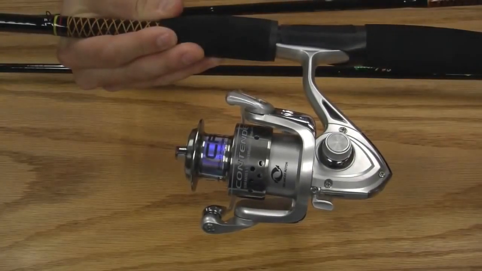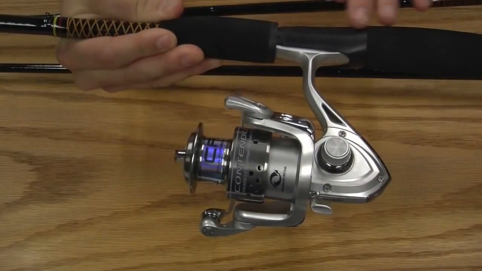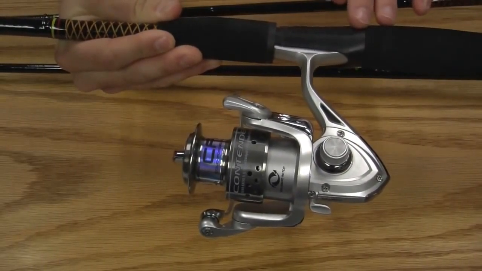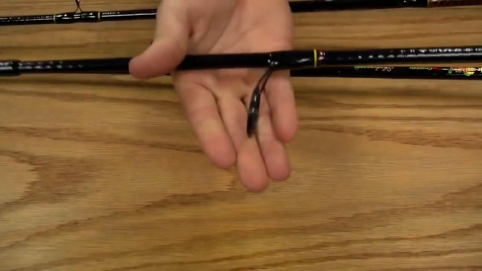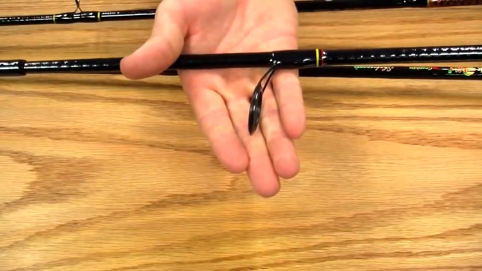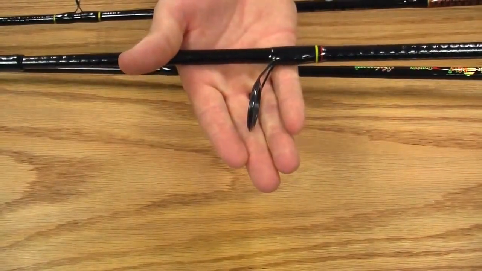Spinning rods look like this. There's no trigger on the reel seat, as you can see. Also, the lead guide on a spinning rod looks like this. It's a lot bigger than casting.